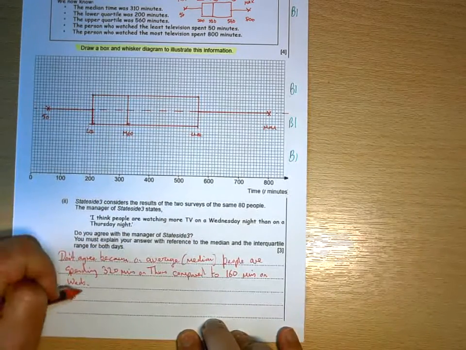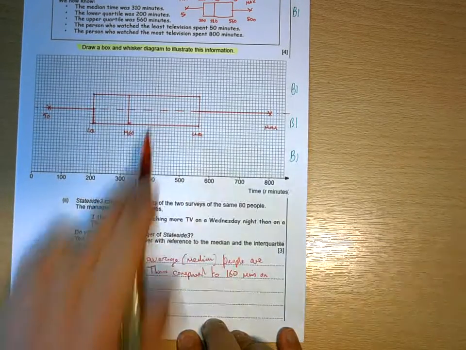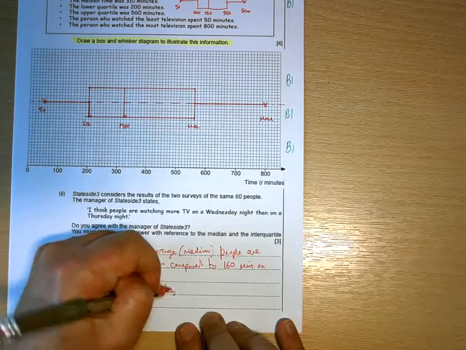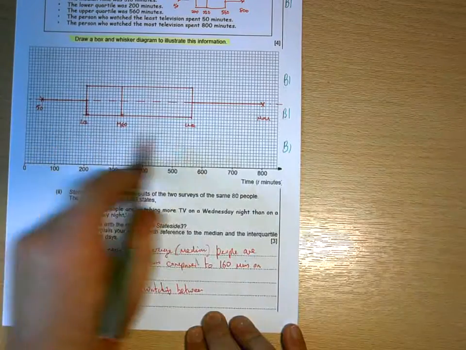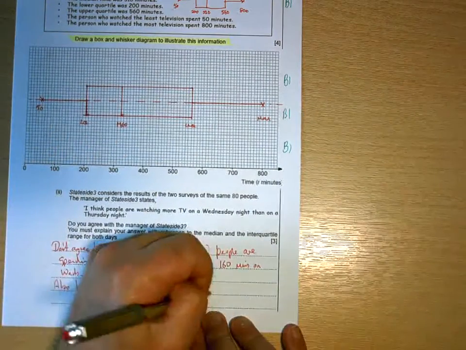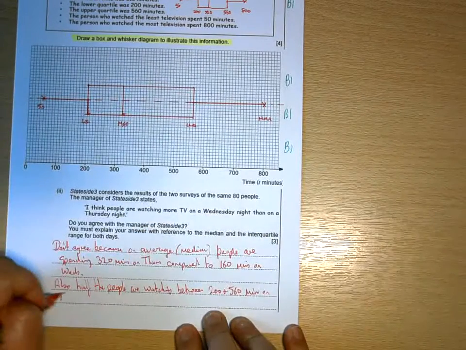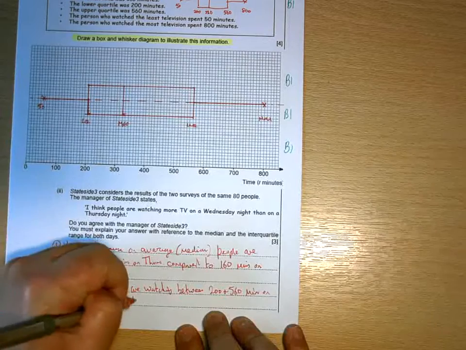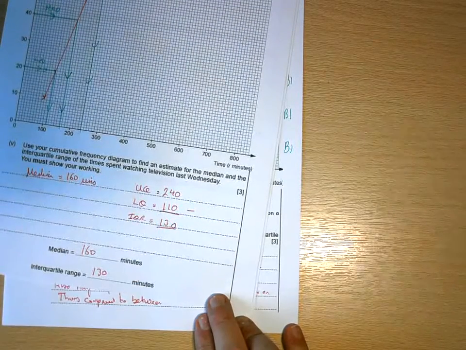So also half the people, which is the interquartile range, are watching between 200 and 560 minutes on Thursday, compared to, if we look at our upper and lower quartile on the Wednesday, between 110 and 240 minutes.